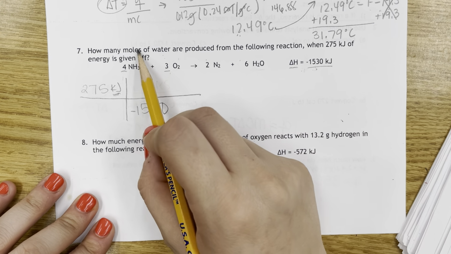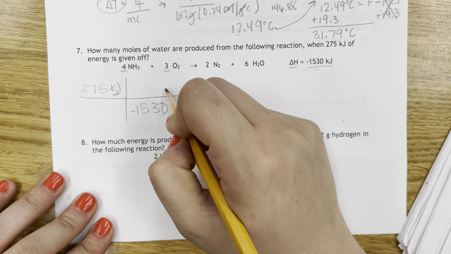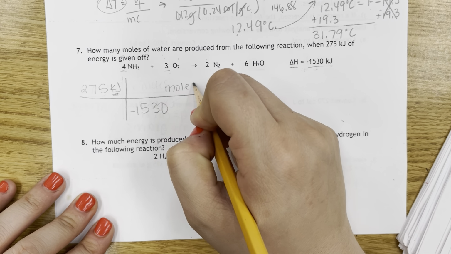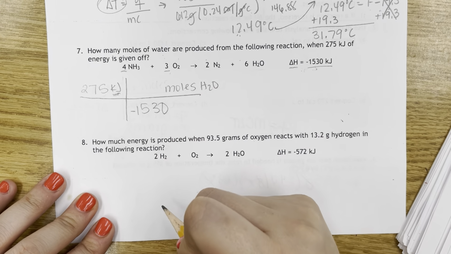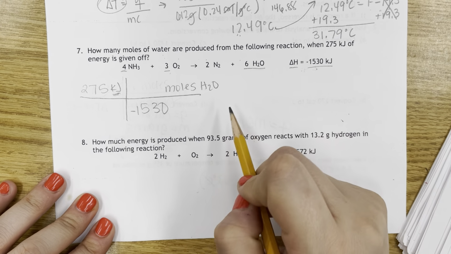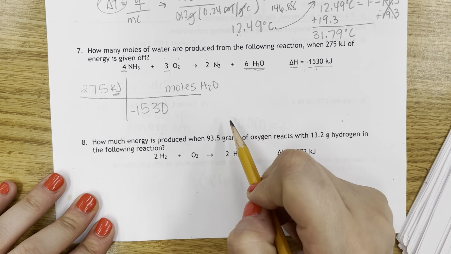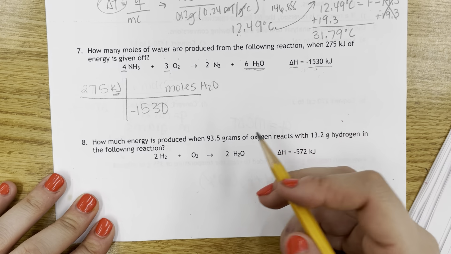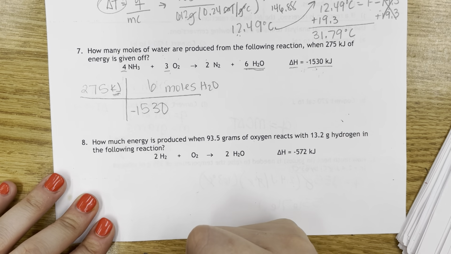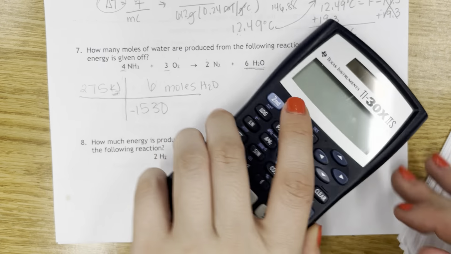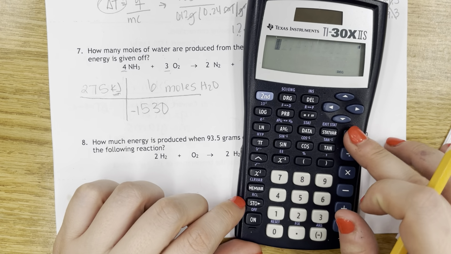So in this case, your problem wants moles of water. So moles of H2O. You have 6 here. So for every 6 moles of water that you have, you're going to get this amount of energy. So you're going to put 6 moles of H2O. So now you're just going to solve for it.